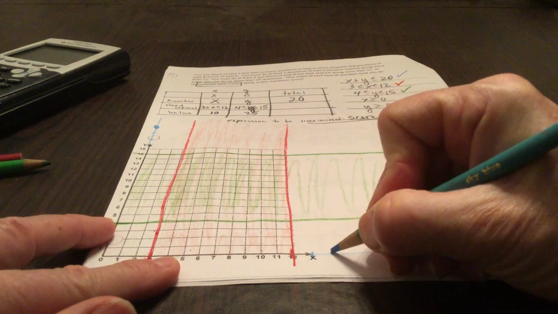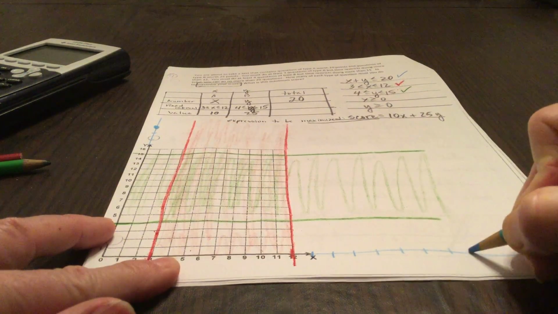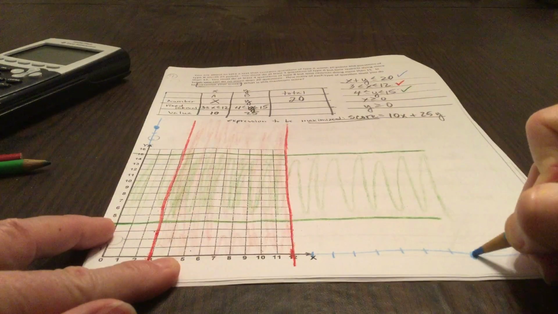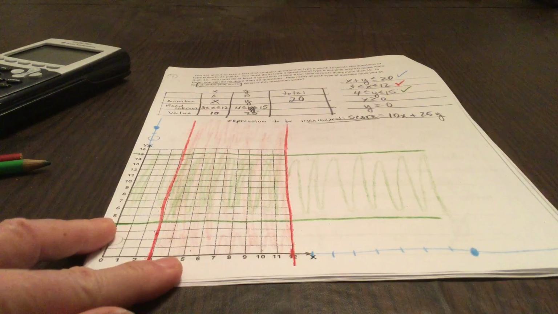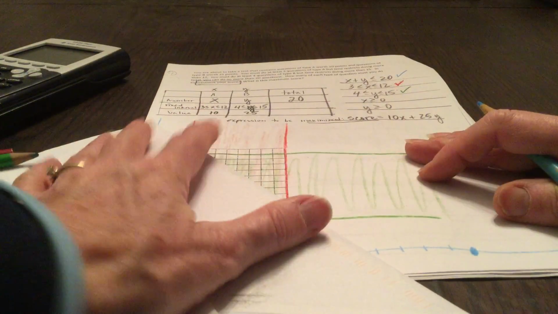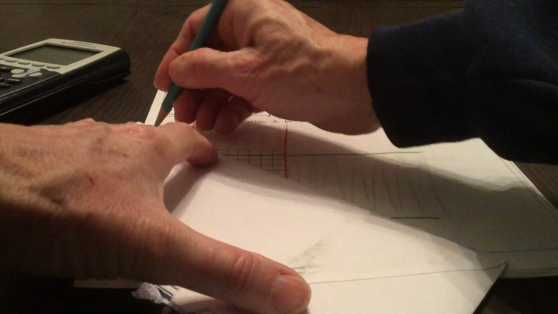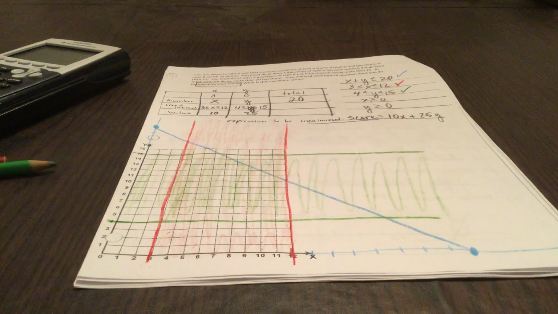Oh well, so there's 13, 14, 15, 16, 17, 18, 19, 20. So I'm going to connect those two dots that are a long way apart from each other. And that one is shaded below.